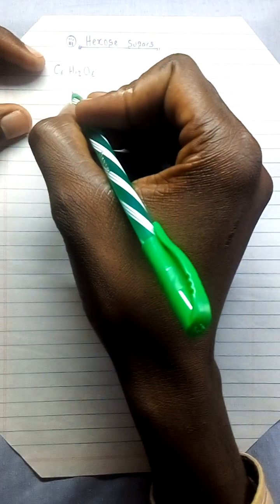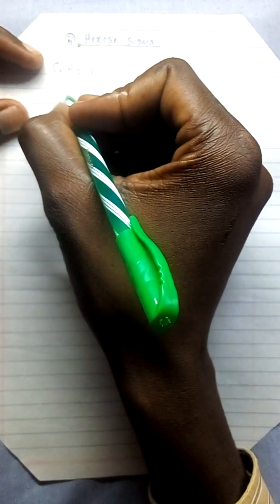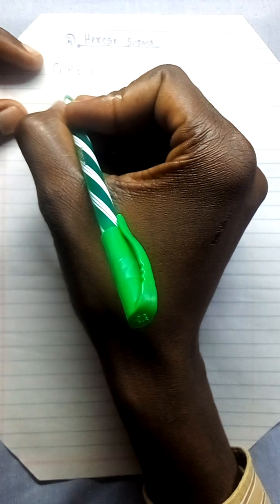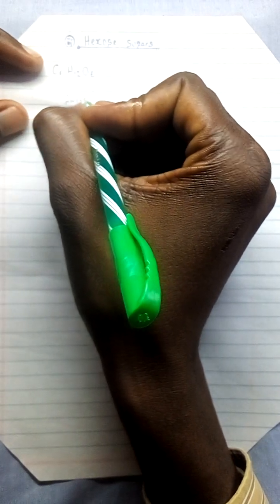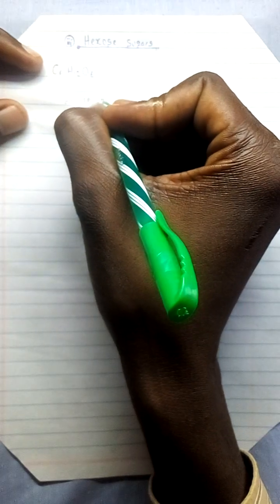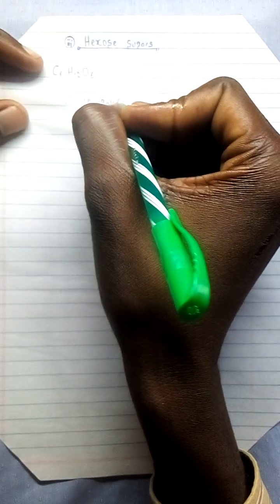Since we said that under hexose sugars we are going to talk about glucose, galactose, and fructose, we'll simply start with glucose.